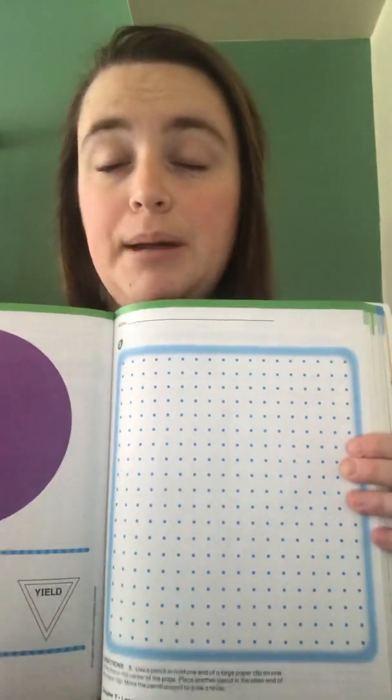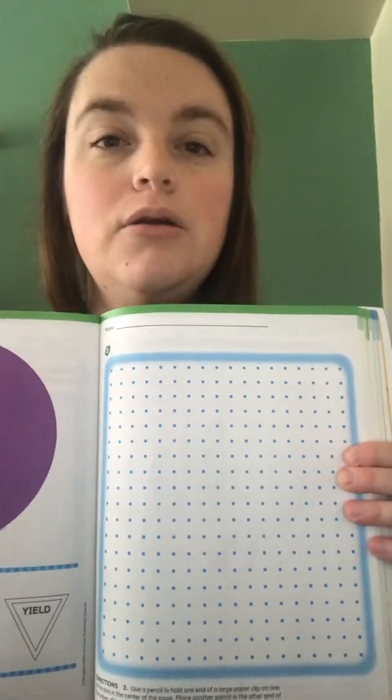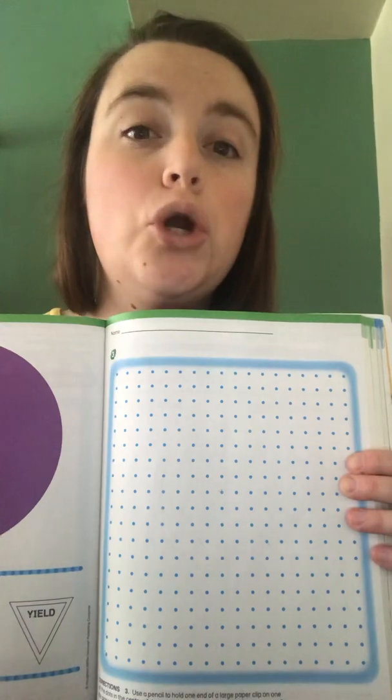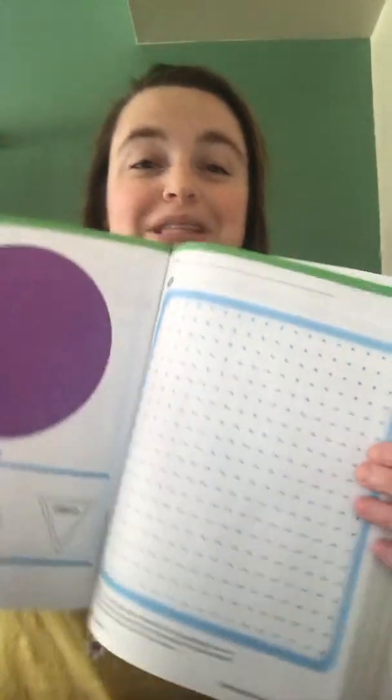And I'm going to set my book down so that you can see exactly what I'm doing. But we are going to make a perfect curve on this page. Okay? So let's take a look.